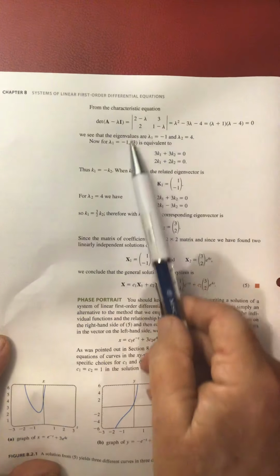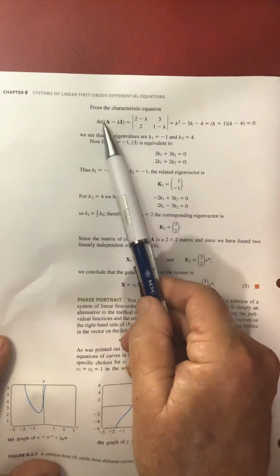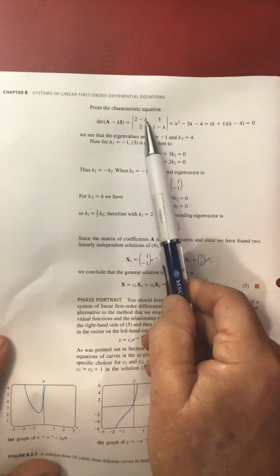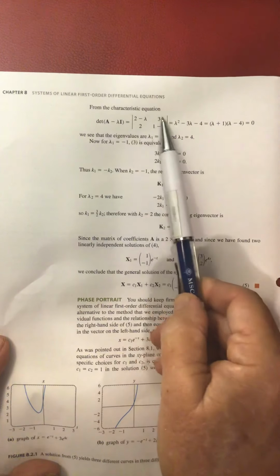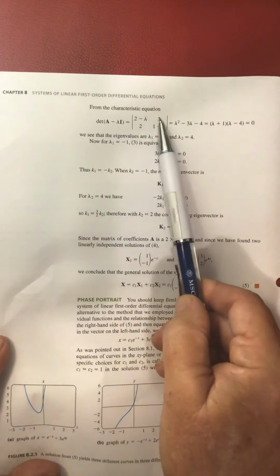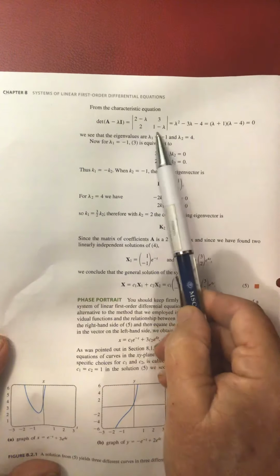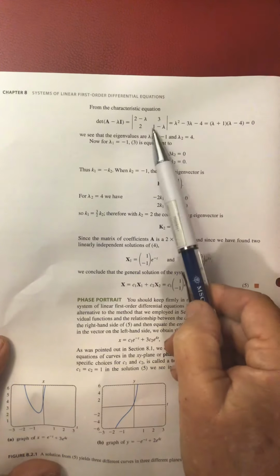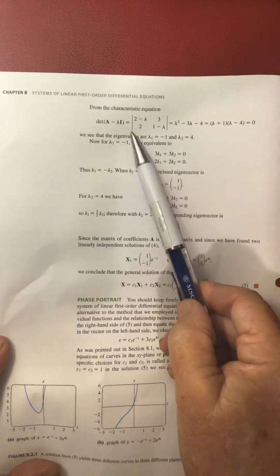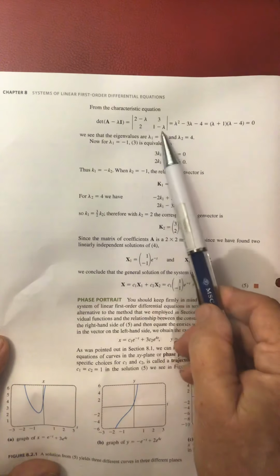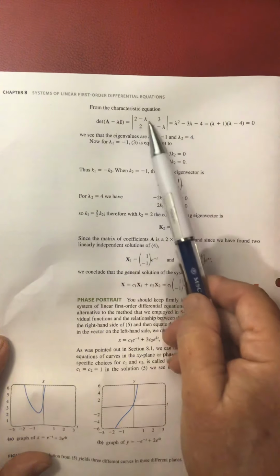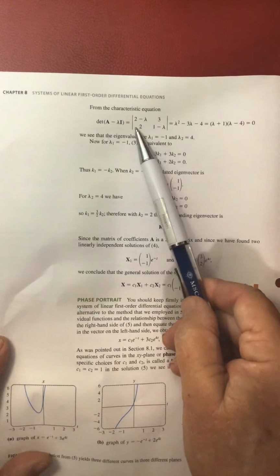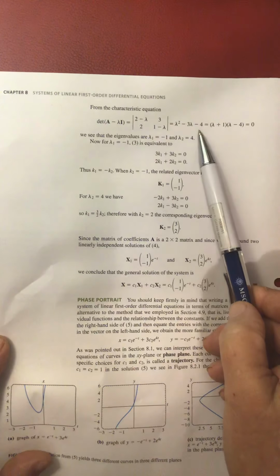So the determinant of A minus lambda I is 2 minus lambda, 3, and then 2, 1 minus lambda. So it's 2 minus lambda times 1 minus lambda, minus 2 times 3. When we do this, we get 2 minus 3 lambda plus lambda squared minus 6. And 2 minus 6 is minus 4.